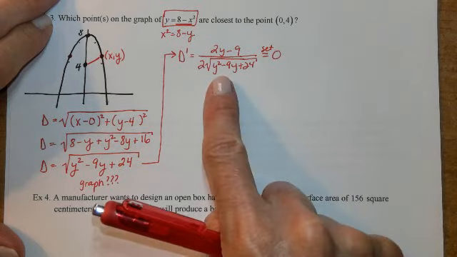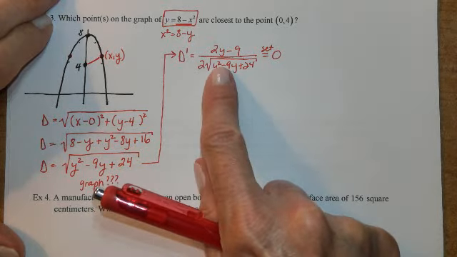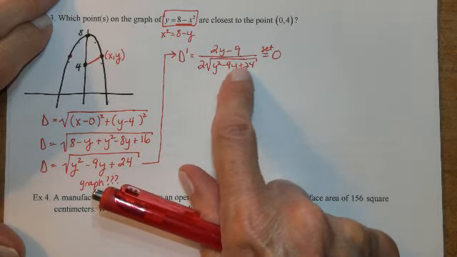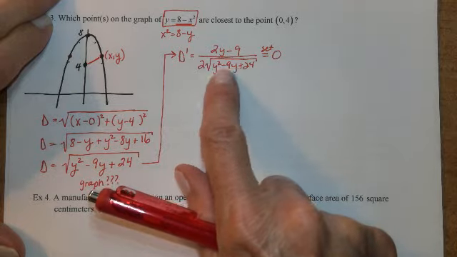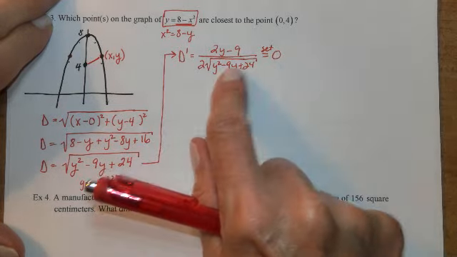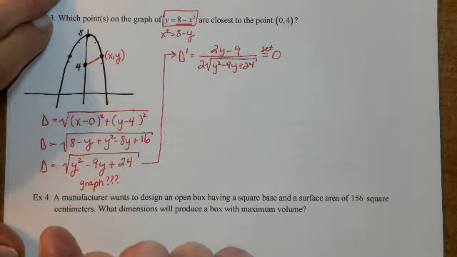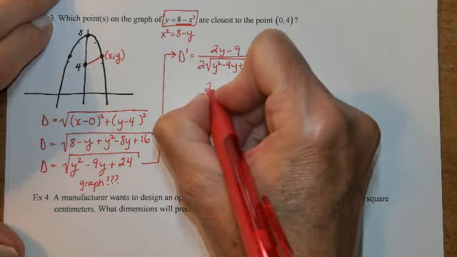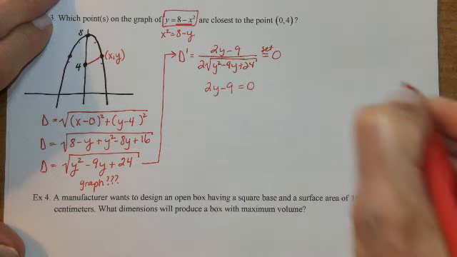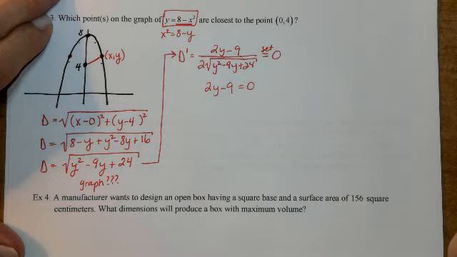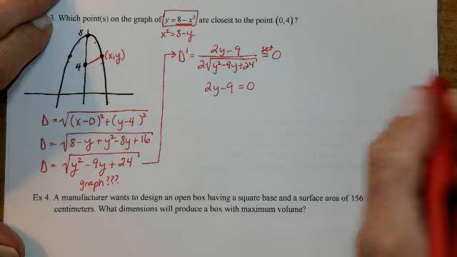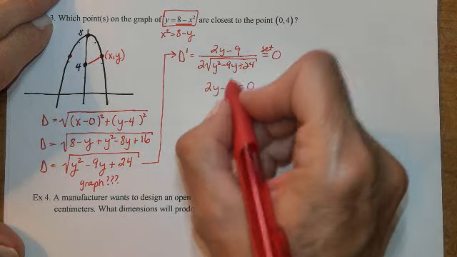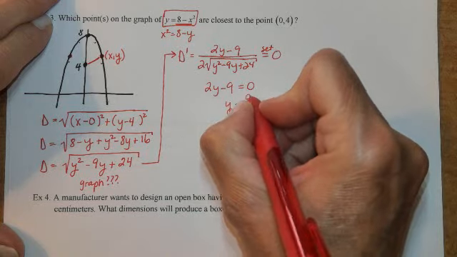I will say this, a quick analysis of the discriminant in here tells me that this has imaginary roots, so it will never be 0. So I can multiply both sides by that, all right? I can multiply both sides by that. So I will be left with 2y minus 9 is equal to 0. Okay? And y will equal positive 9 over 2.